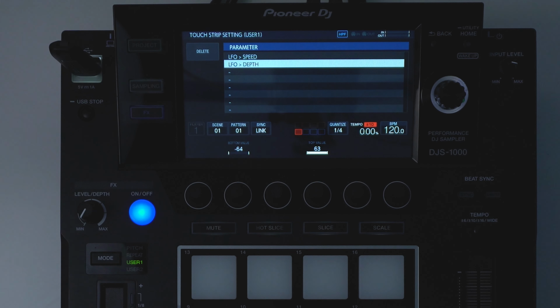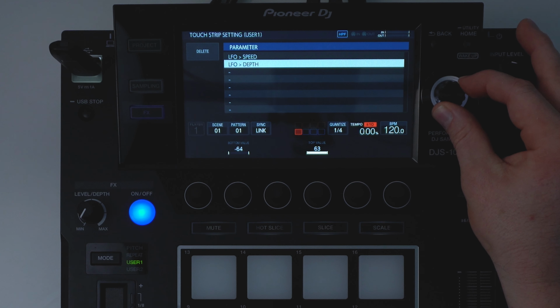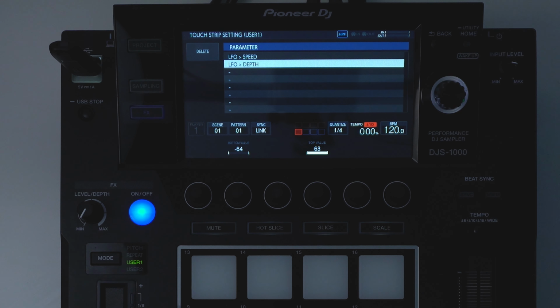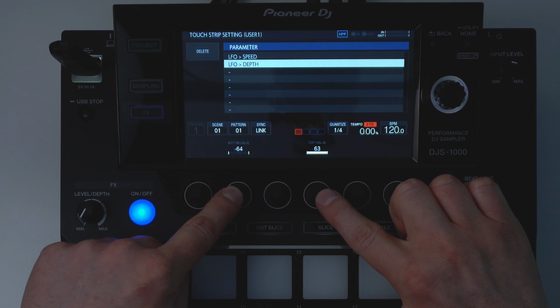Now it's totally up to you whether you want to do one or the other or both of them. I tend to do both because you can get some really interesting effects using that ribbon controller. So we now have those two parameters in there for the LFO speed and the depth, but we can go further and we can start customizing this because we actually have a bottom value and a top value.